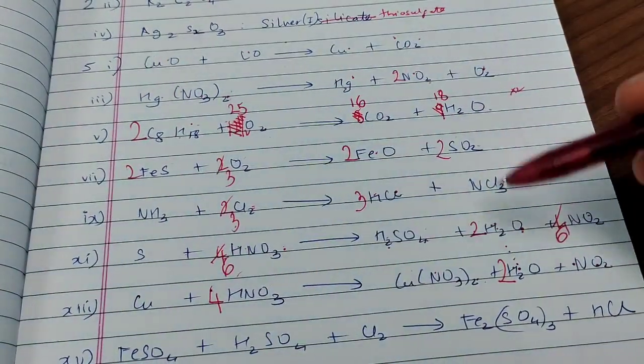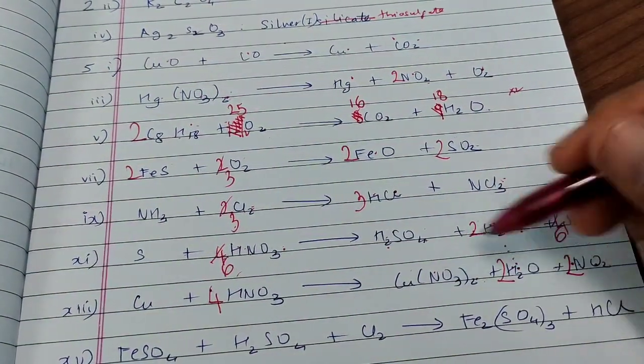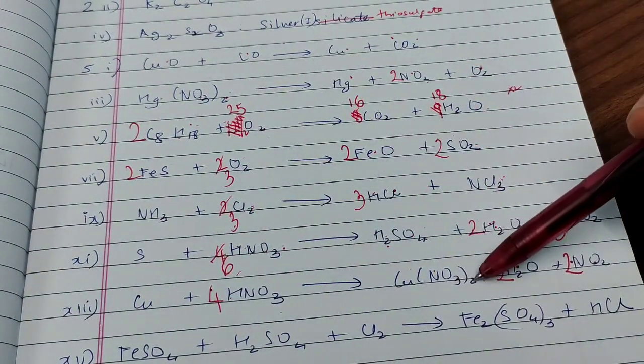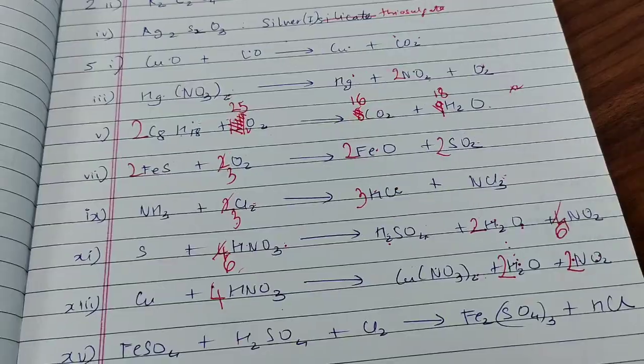But now nitrogen is 4, so I'll have to increase something. Let's make it 4 here. 2 plus 2, 4. Now oxygen. Copper is 1 and 1. Oxygen is 4 into 3, 12. 6, 7, 8 plus 4, 12. Balanced.